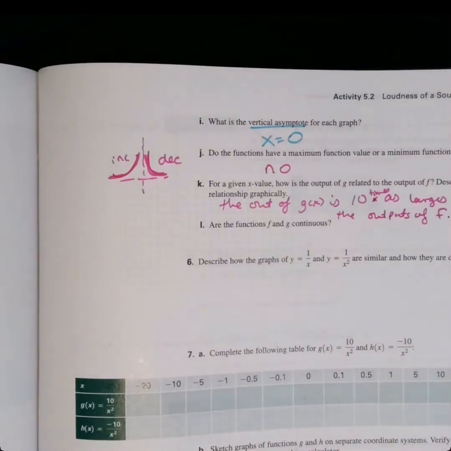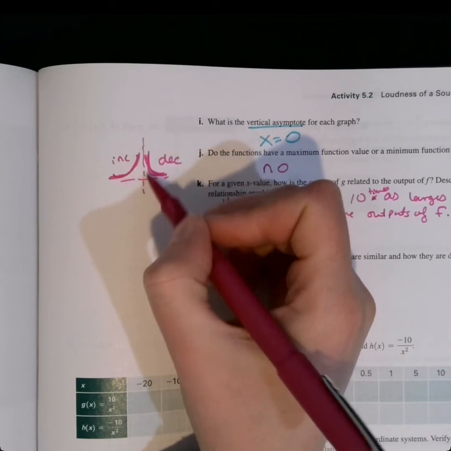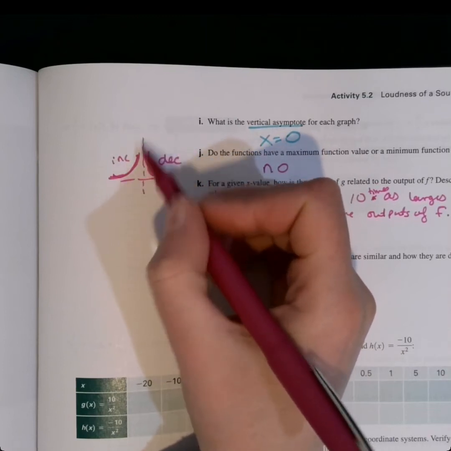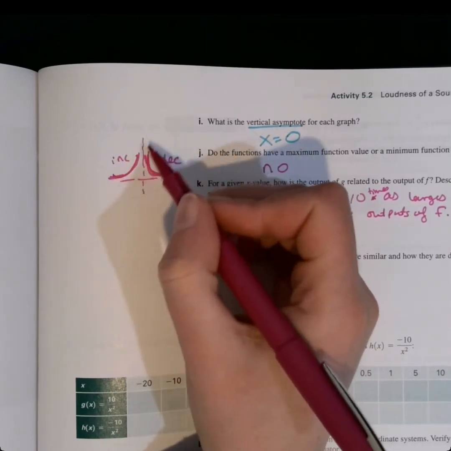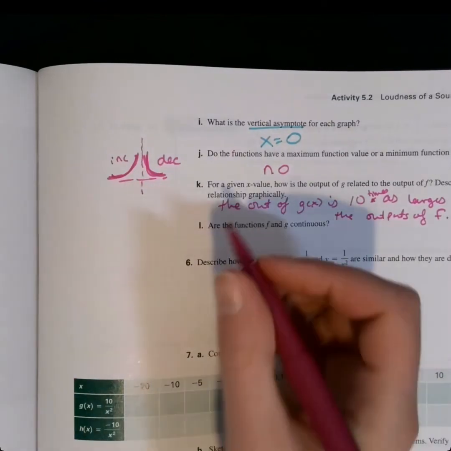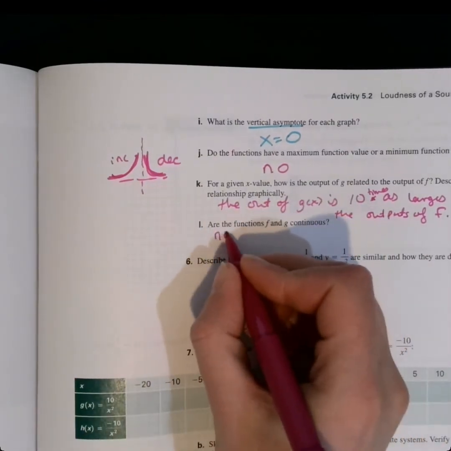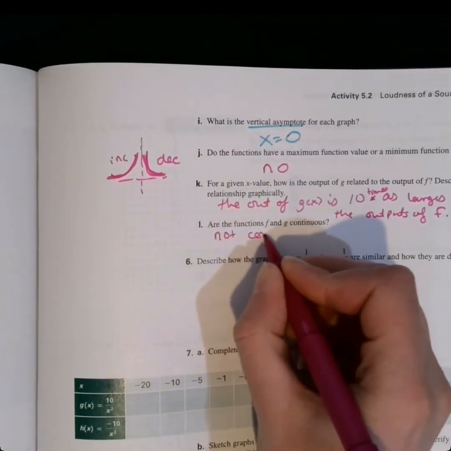Are the functions continuous? This is an interesting question. They're not actually continuous on the entire set of real numbers because there is a break right here on the y-axis where it jumps. There are two different pieces where they're continuous. So they are not continuous on all numbers.